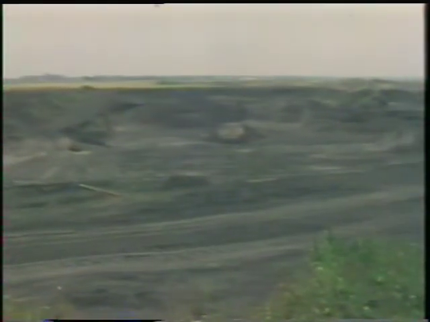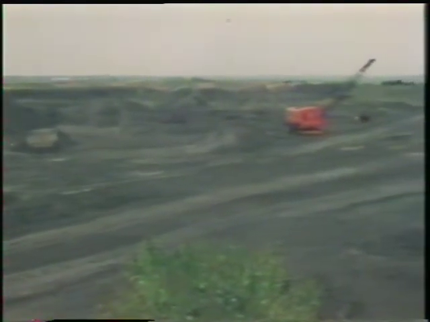Eventually, the lagoon's filled up with ash, and all the water's taken away. Huge deposits of waste are left. One of the big problems about burning coal is not only the cost of the stuff, but what to do with the thousands of tons of waste ash that's left.